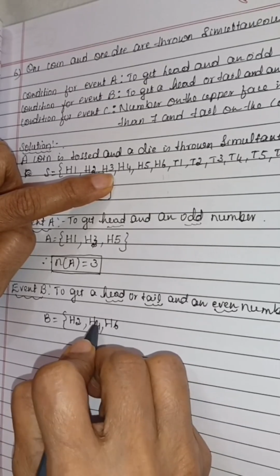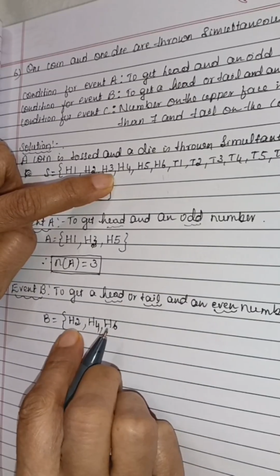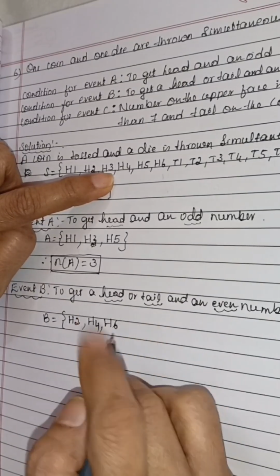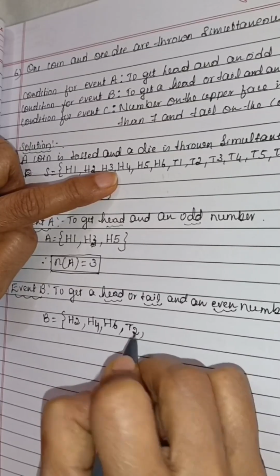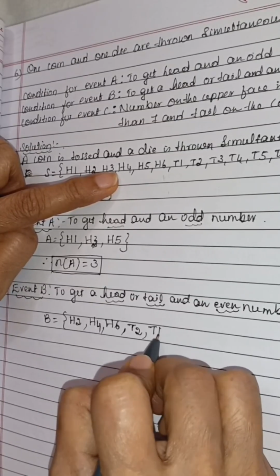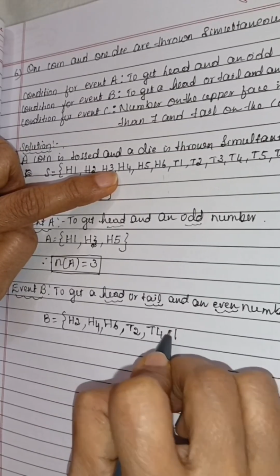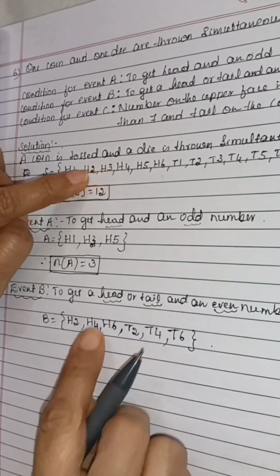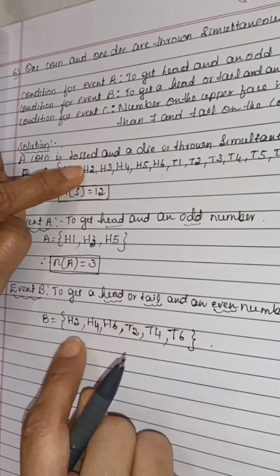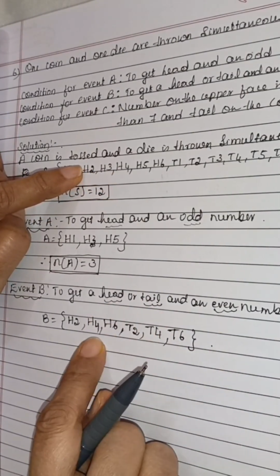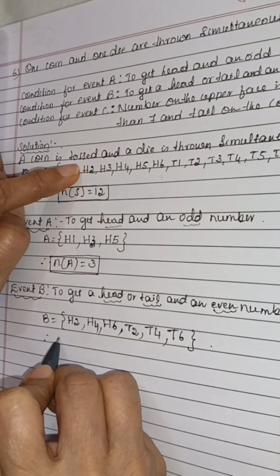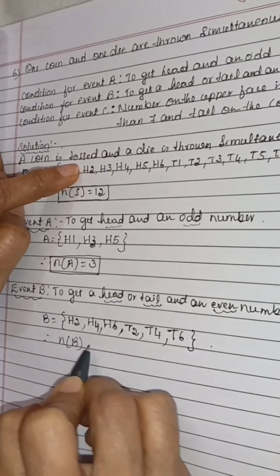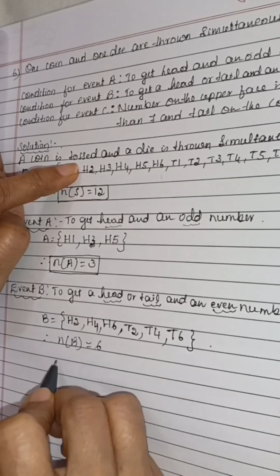Then tail and an even number: T2, T4 and T6. Head or tail and even number: H2, H4, H6, T2, T4, T6. Therefore, the number of elements n of B is 6.